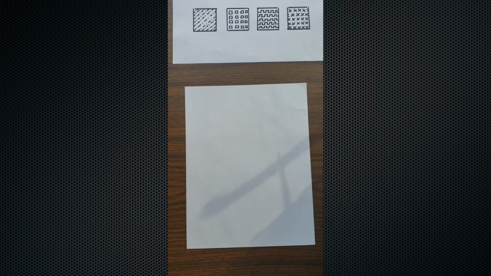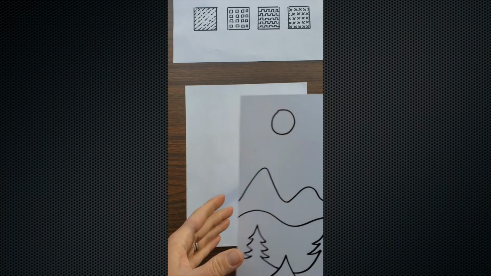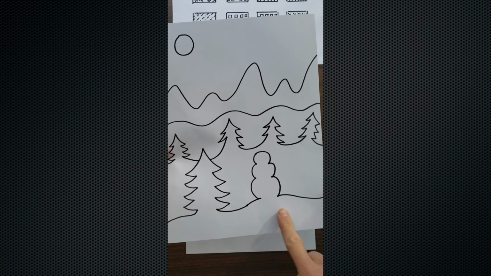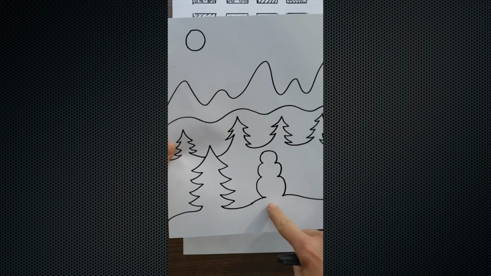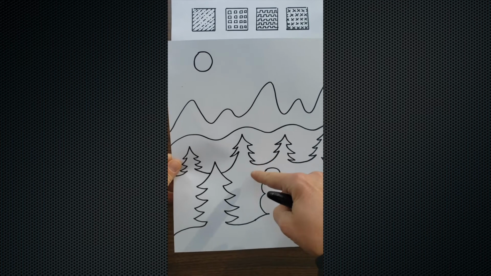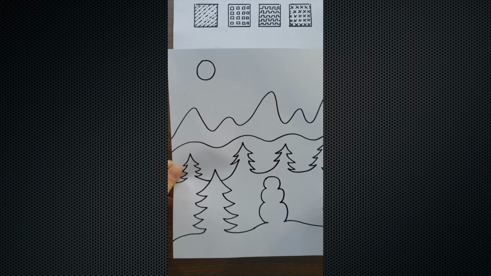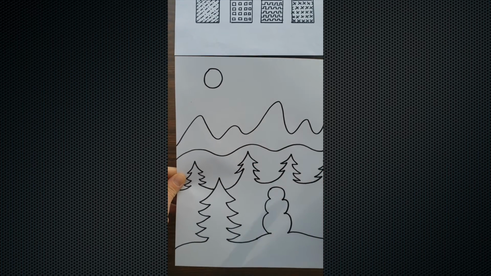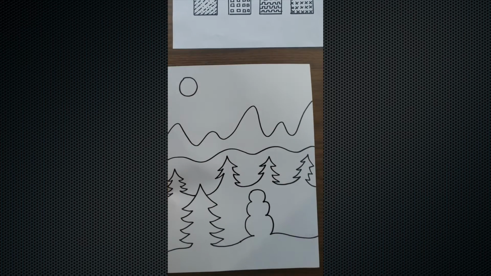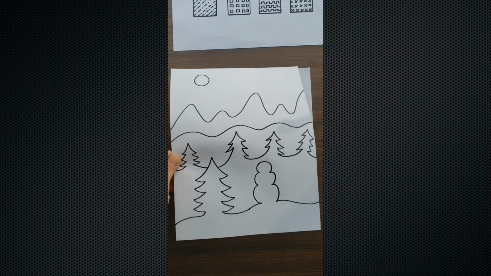Okay? So what I'm going to ask you guys to do is make different sections. So here in the foreground, I have my tree and snowman in that section. Directly behind it, I have a little row of trees, and then some little short hills, and then some bigger mountains in the background. And I have a sun up there. So it's up to you what you do.